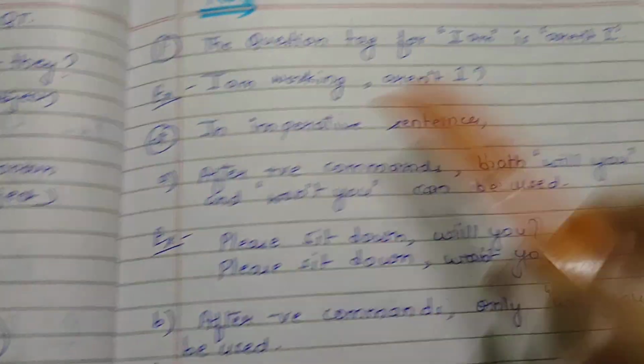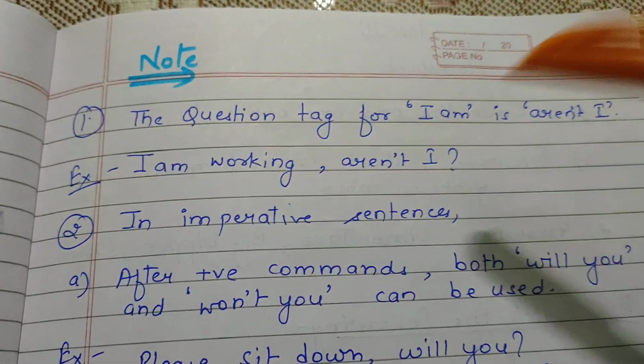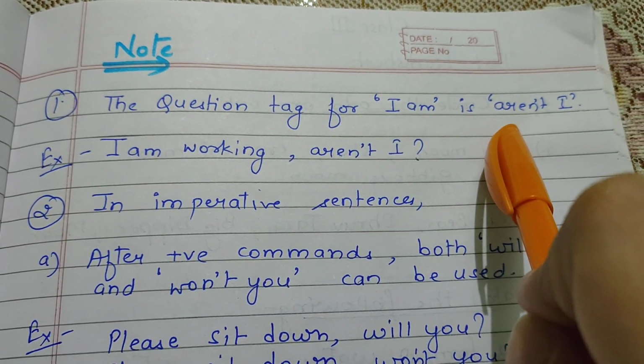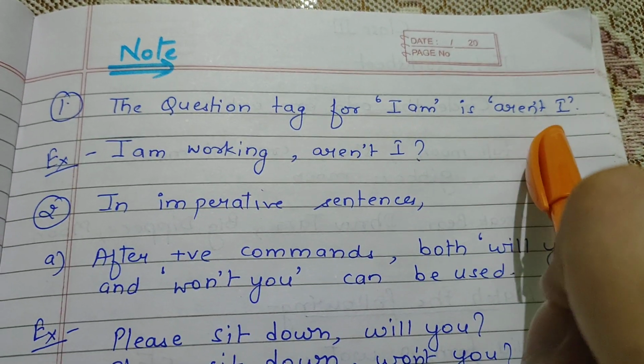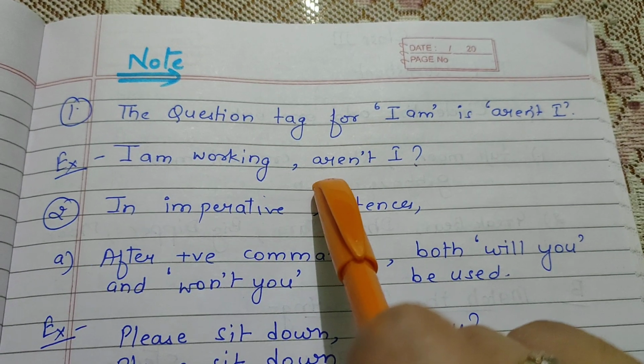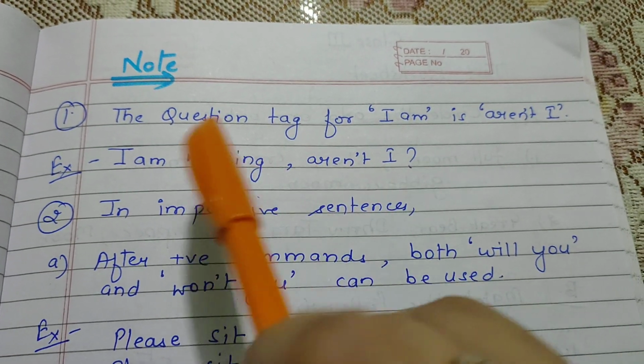But there are certain more points to note. Number one is that the question tag for "I am" is "aren't". "Am not" will not come; "aren't" comes for "I am". For example, "I am working, aren't I?" We will not write "am not" here, it is "aren't I?"